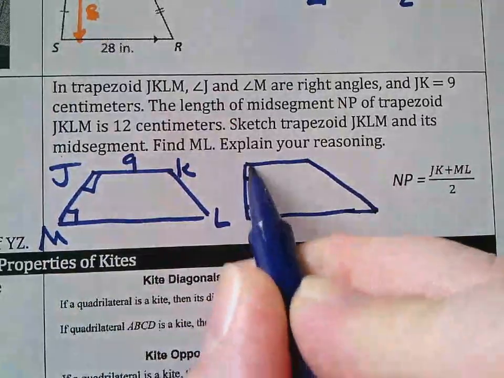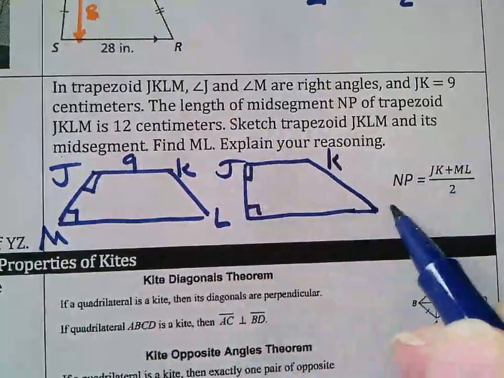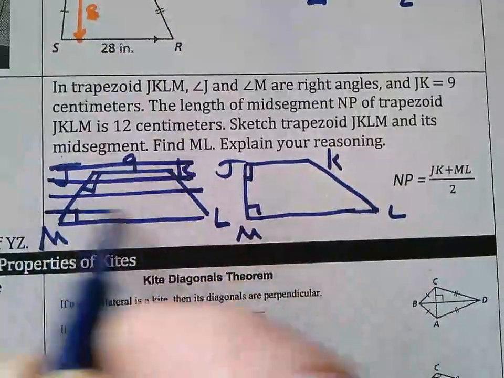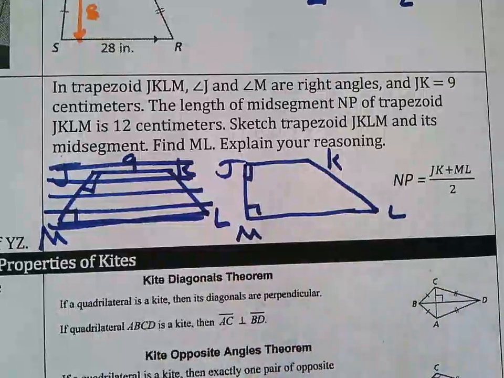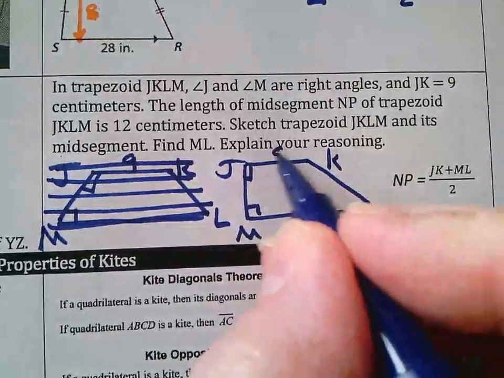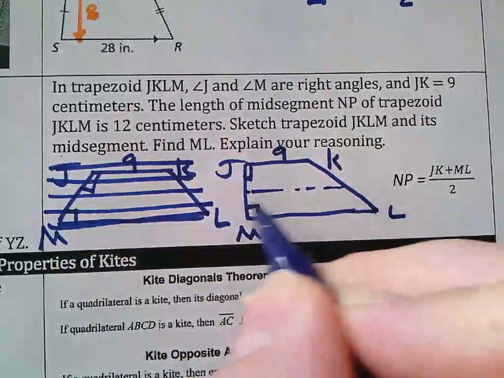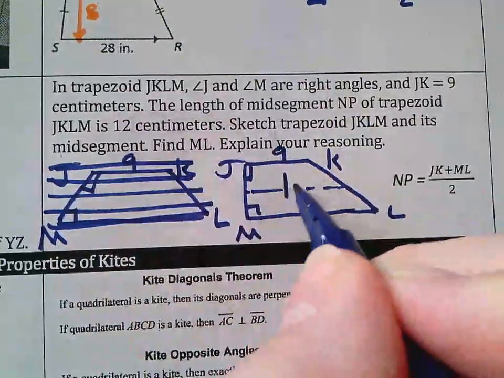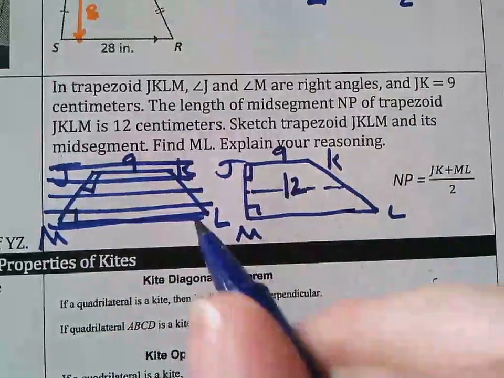So these are right angles. J, K, L, M. So let's ignore this one. Like I said, after a while, you make yourself a sketch, you're good to go. And this is 9. And this is your midsegment. And they're telling you that this is 12. So sketch it and then find ML.